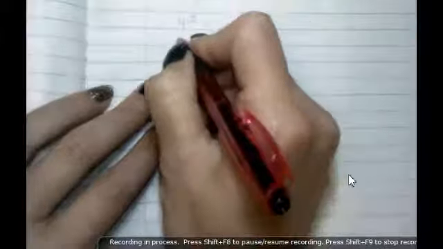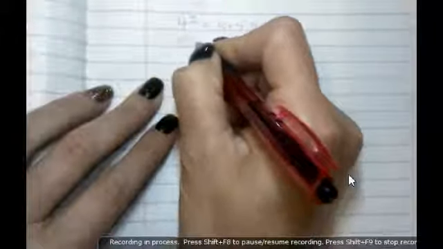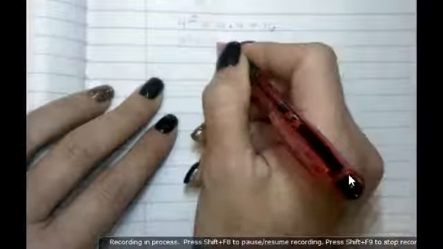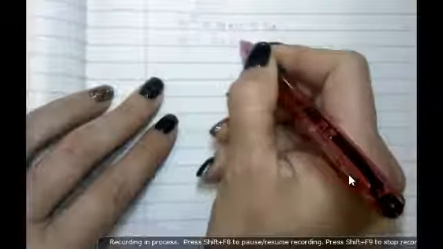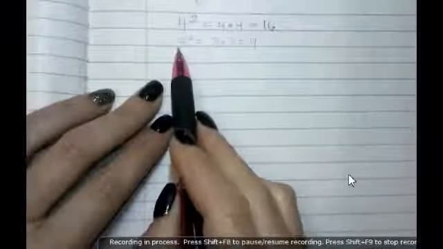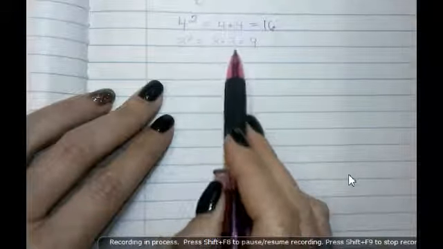Another example would be 3 squared. 3 to the second power is 3 times 3, or 9. That's how we square a number. We take the base and we multiply it by itself. To undo squaring is to find the square root.